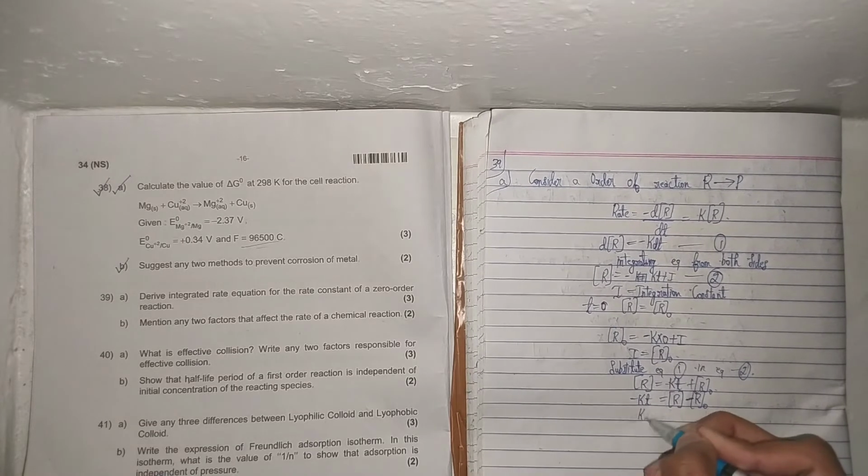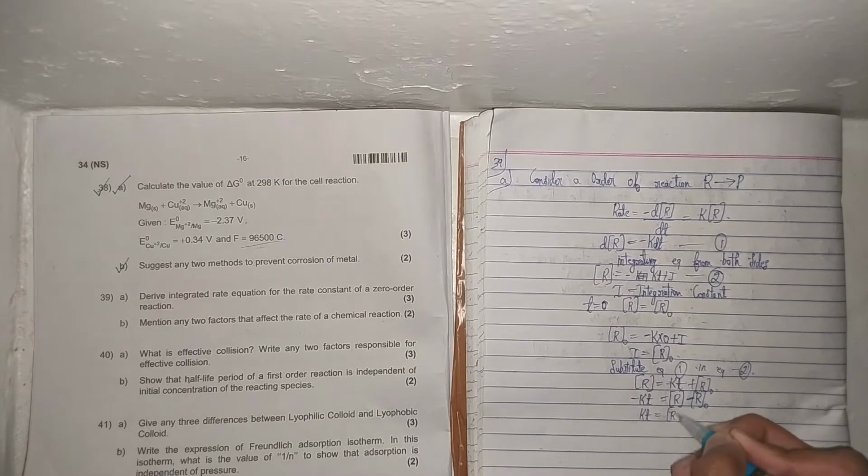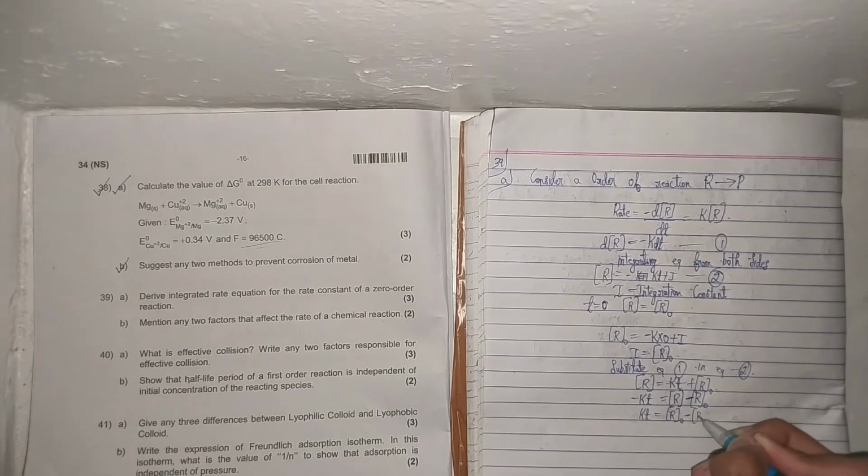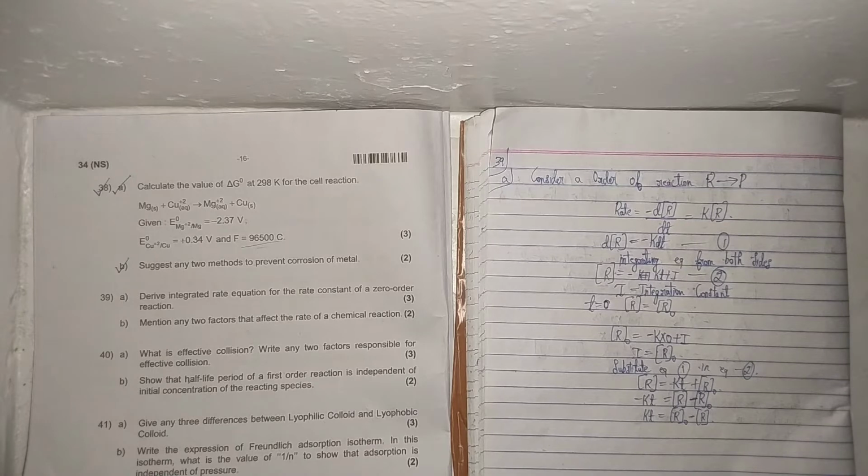So kt is equal to r naught minus r is the answer we will get. Okay, this is the integrated rate equation for the rate constant of zero order reaction.